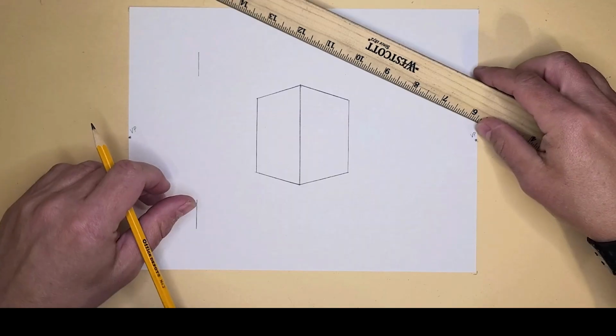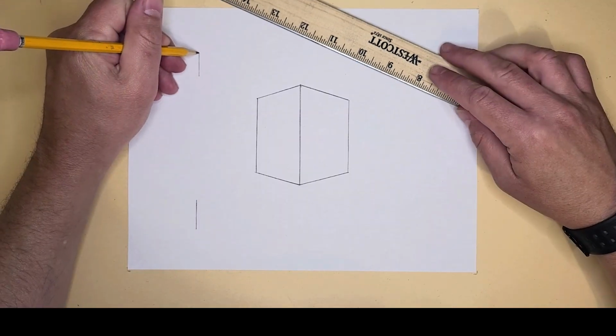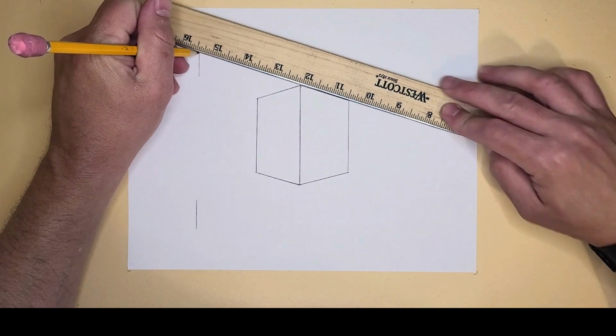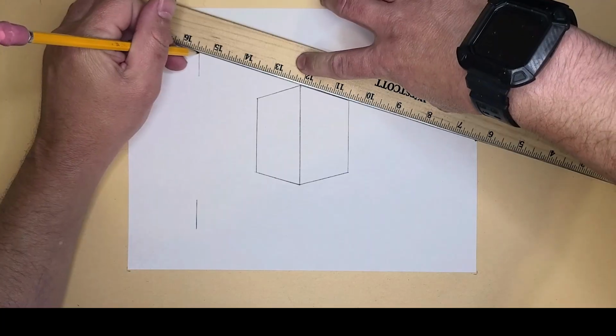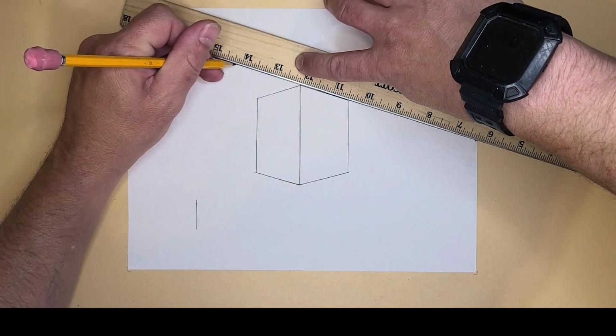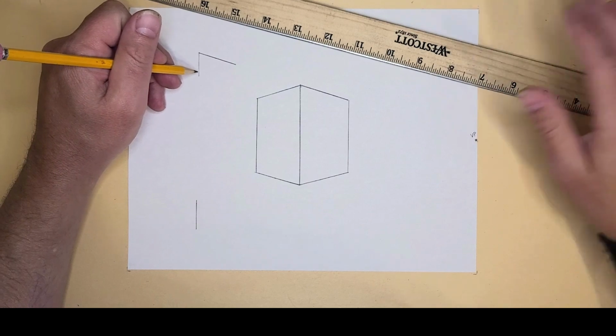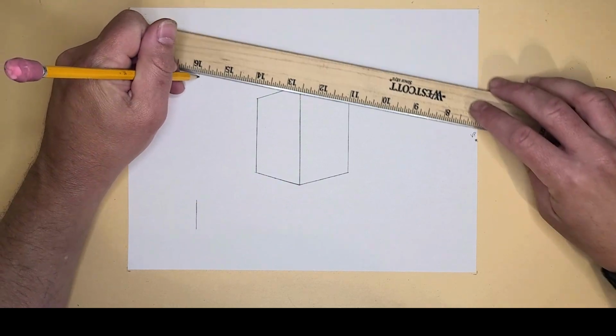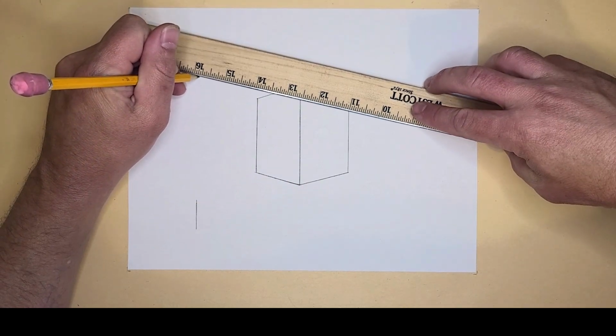So let's go ahead and begin by drawing our two lines going towards our right and left vanishing points. By the way, does it matter whether you start with the right or with the left? No, it really doesn't. If you want to start with the left-hand side first, it's not a problem. As long as these two lines are aiming towards your vanishing point, you're okay.